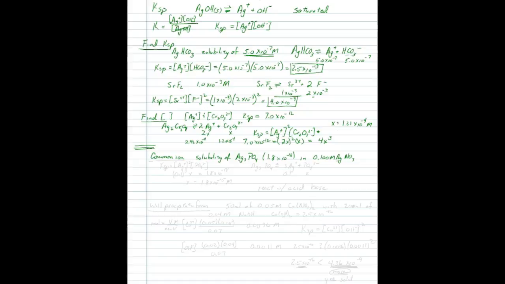Equilibrium expression, or KSP expression, just go straight there, equals the silver ion cubed times the phosphate ion. Well, what do we got? We got Ag3PO4 equilibrium, 3Ag plus plus PO4 3 minus.